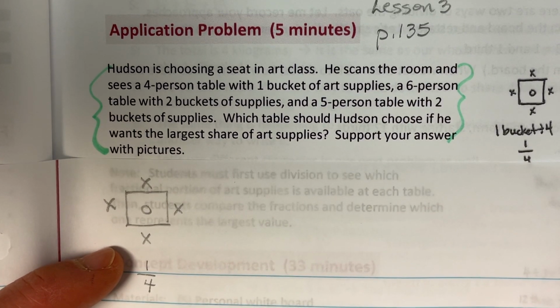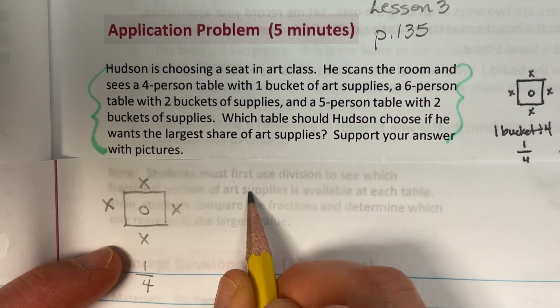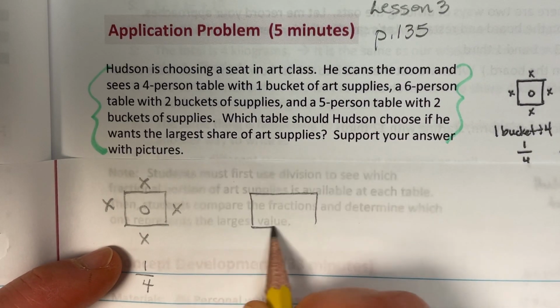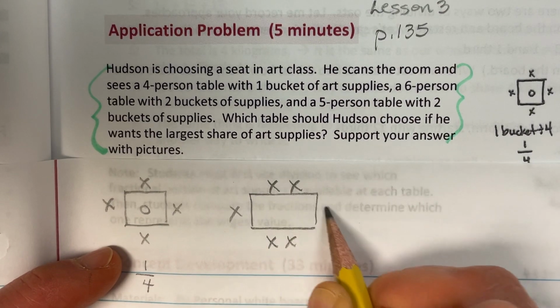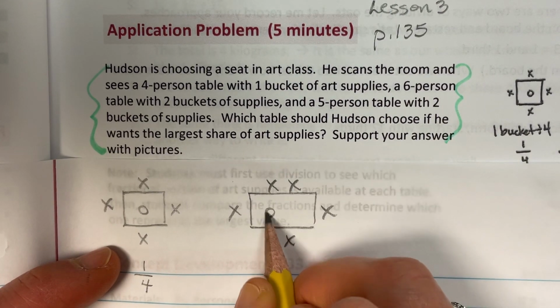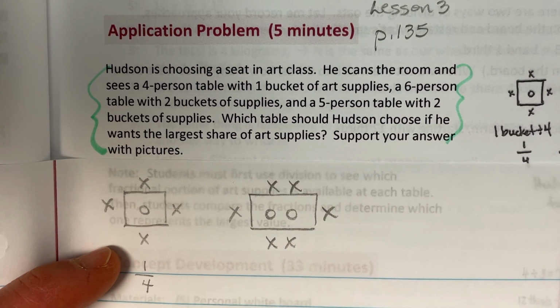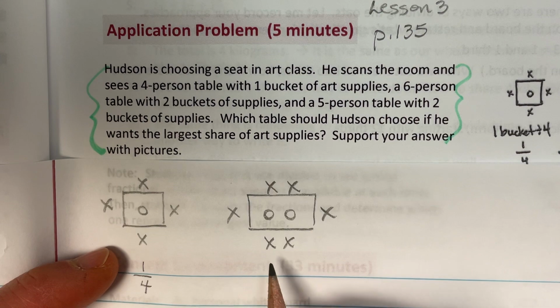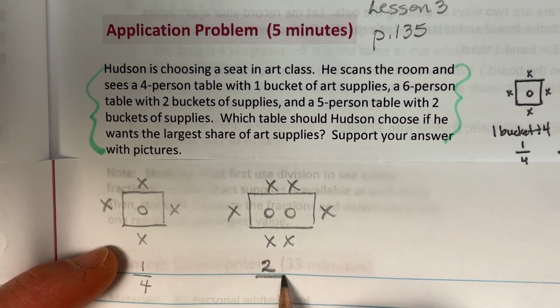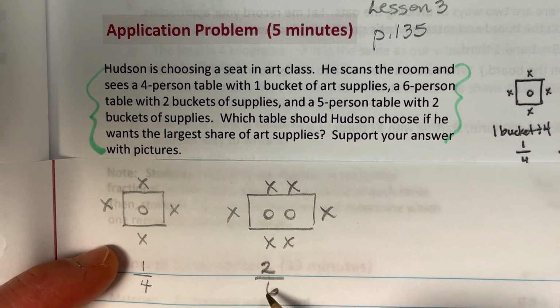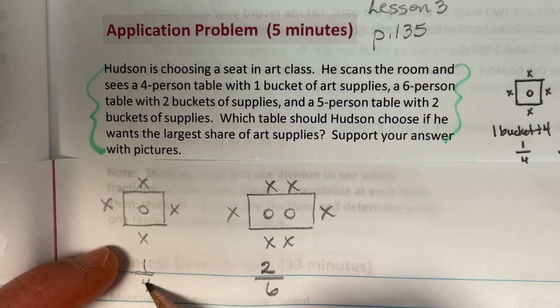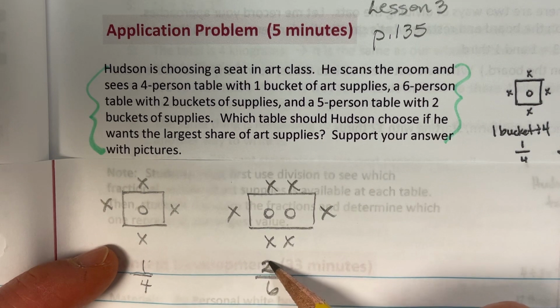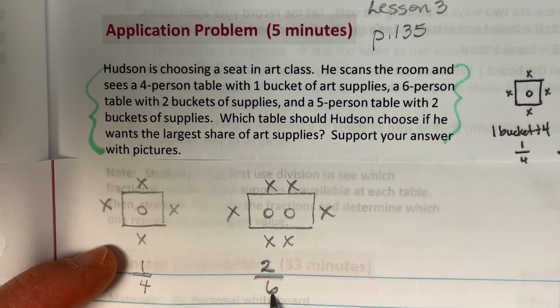Well, the next table is a 6-person table. So we'll draw a little bit bigger table. There's 6 kids at this table, and there's 2 buckets of art supplies. Okay, so 2 buckets of supplies divided by 6 kids. So notice how I said that, divided by, but I wrote a fraction. 1 bucket of art supplies divided by 4 kids, 2 buckets of art supplies divided by 6 kids.